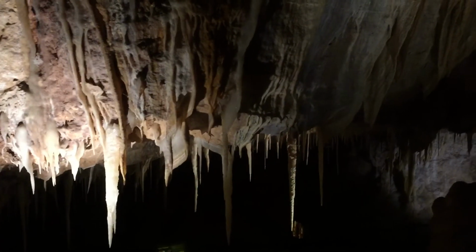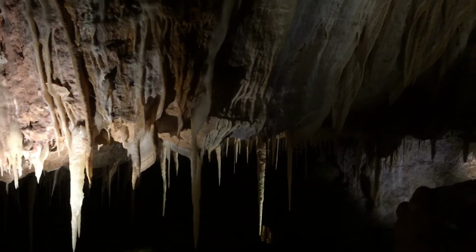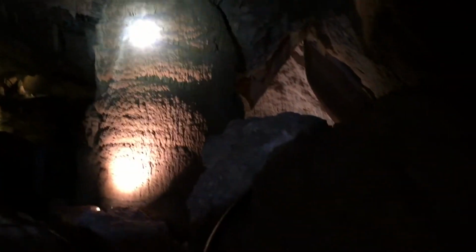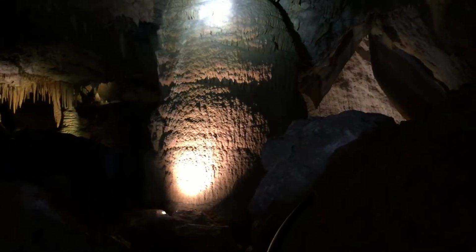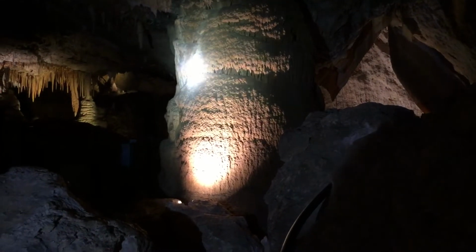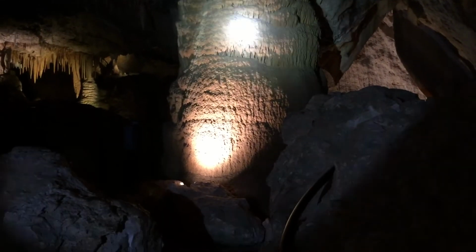Another piece of flowstone is this one straight in front of us, and that's the oldest dated piece in the cave. They've dated that at 866,000 years old. They did a sample a few years ago. It's just under that million mark. So within that age range.